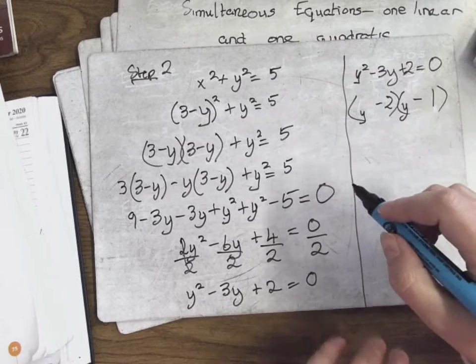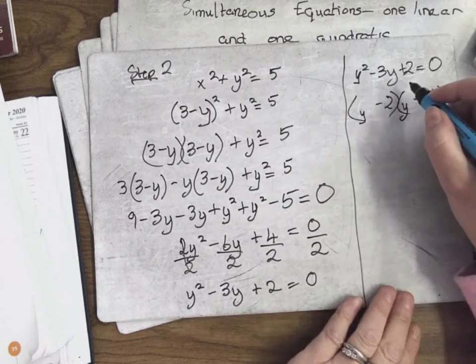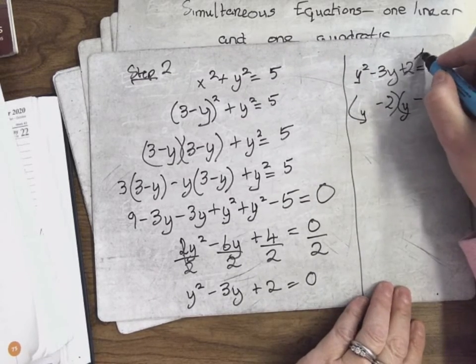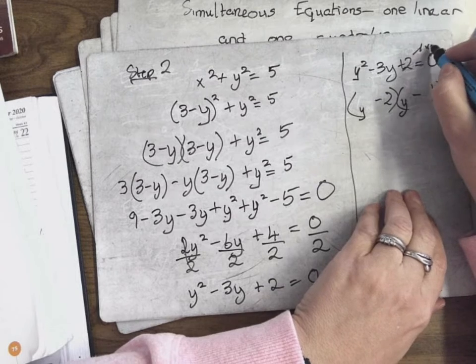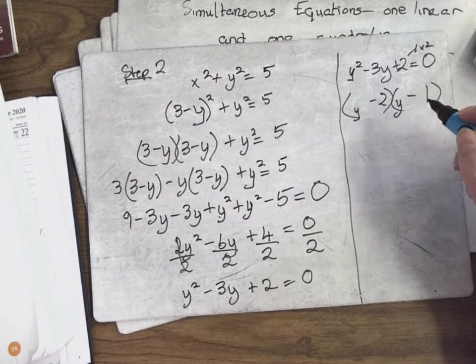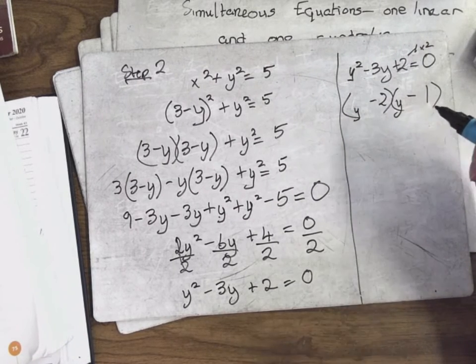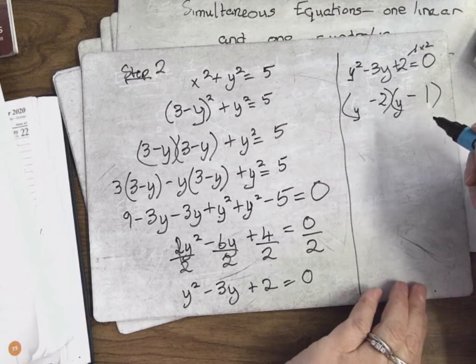Where am I getting what? Factors of 2 are 1 multiplied by 2. I'm going back to the last section where I was, it's 2 seconds ago, where I was factorizing.